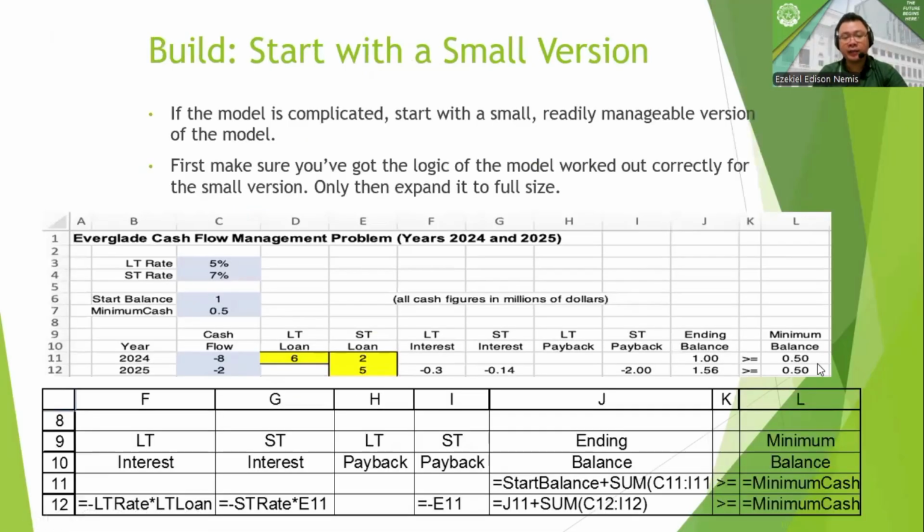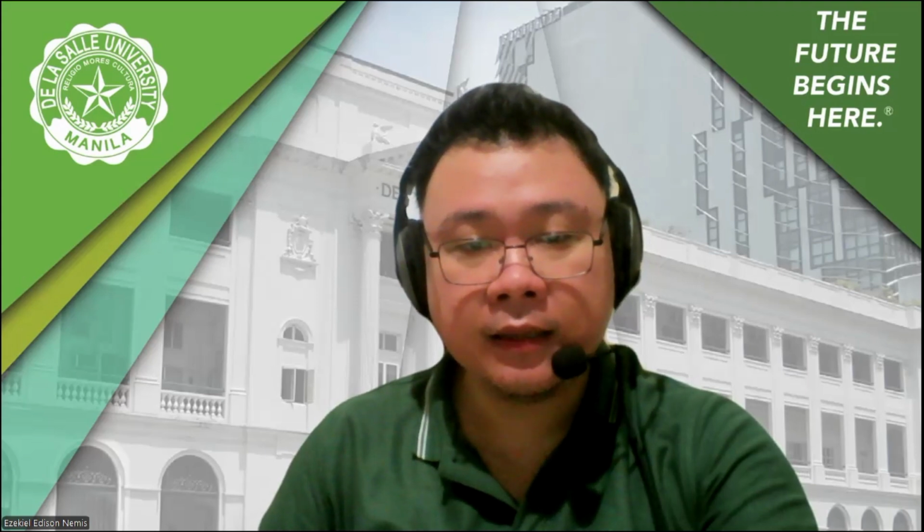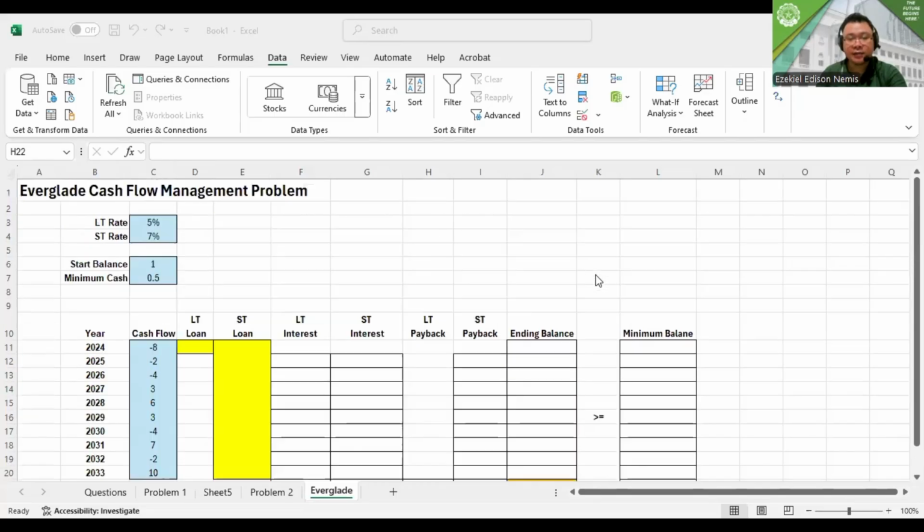So here are the given data. Let me go to my Excel file so that I can explain it to you step by step. Let me share my Excel. All right, what you are seeing right now is the given data. As you can see here, these two are the long-term and the short-term rate. Where did I get this? I got this from the data that was given.